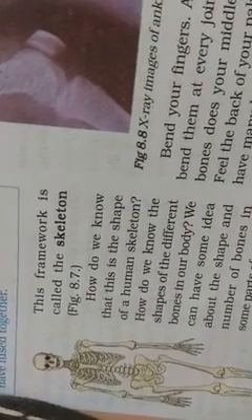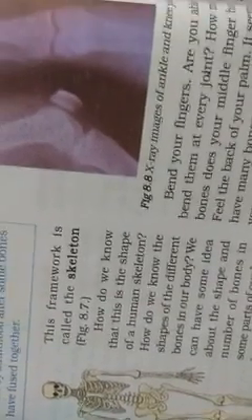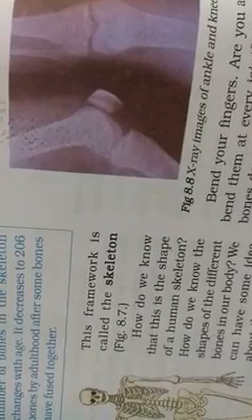If you have X-ray images, not only yours, if any X-ray images are there in your home, maybe your elders' or anybody's, you can compare.